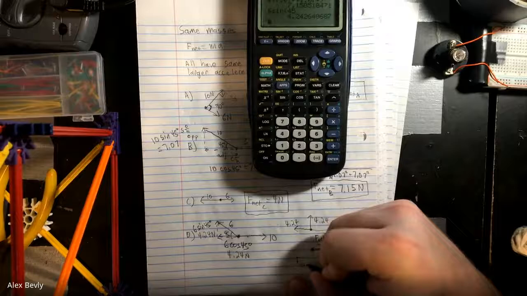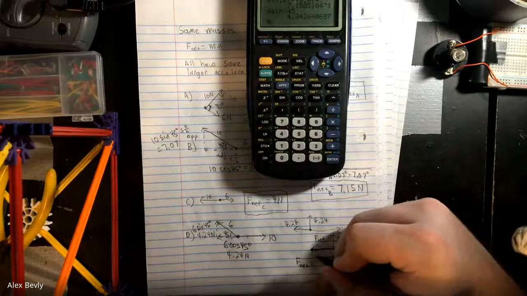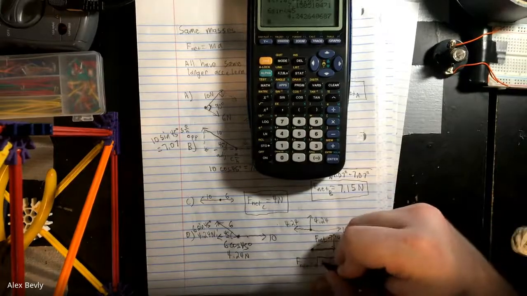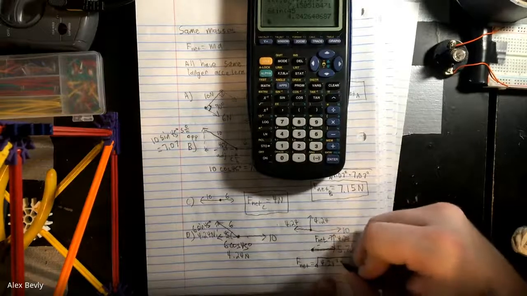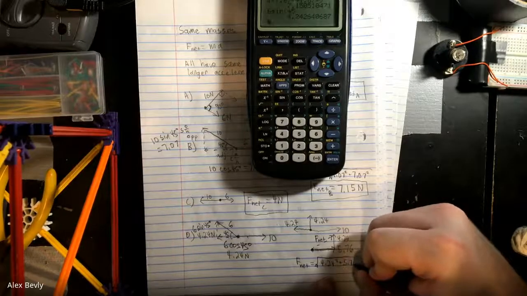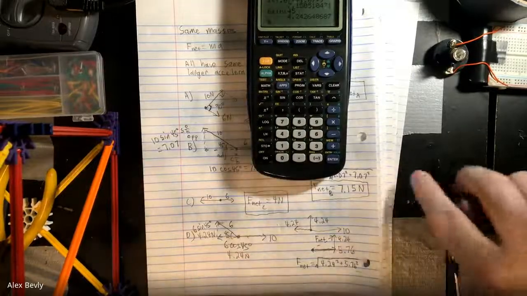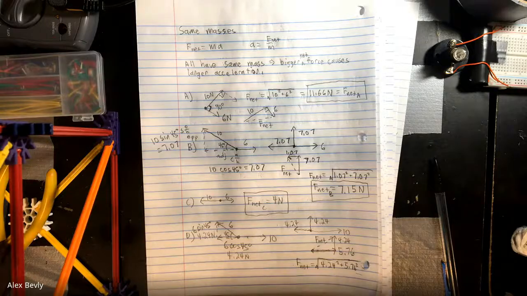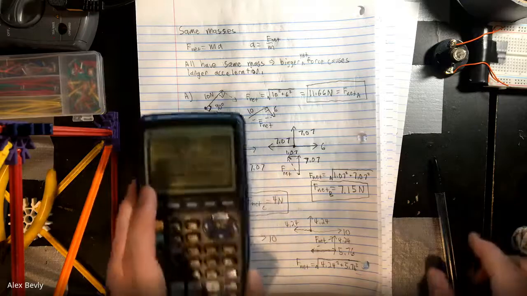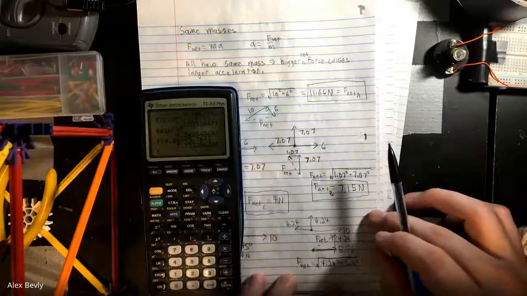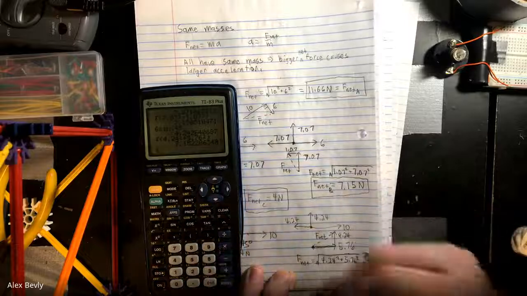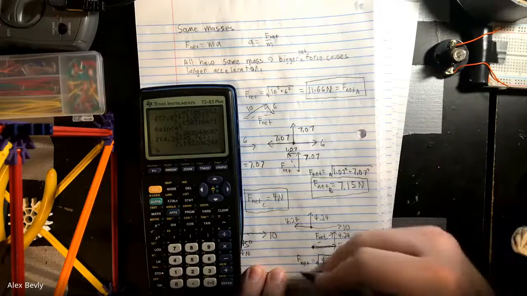So net force here is going to be square root of a squared plus b squared, so 4.24 squared plus 5.76 squared. Make sure you stop me and ask questions on this one if the trig is still messing you up. I'm trying not to spend a whole lot of time on this so the videos aren't too long, but if you're not able to follow along or you're unsure why I'm doing something, please ask.